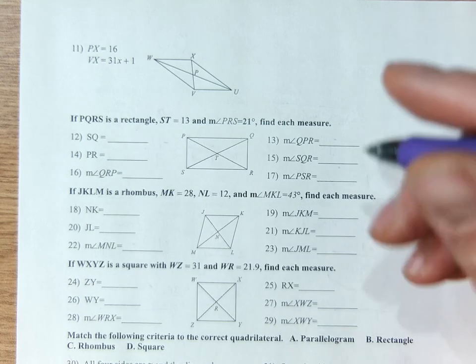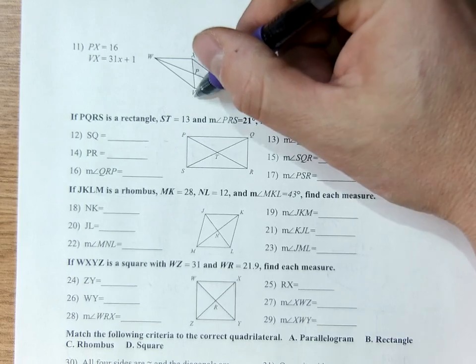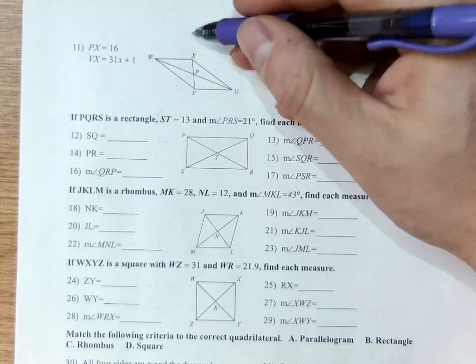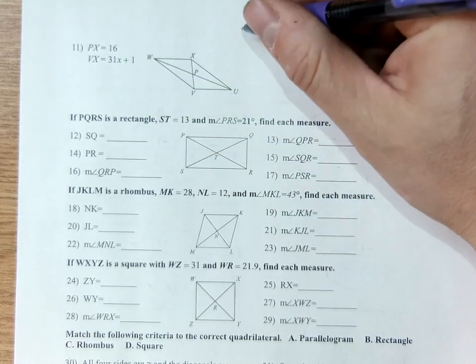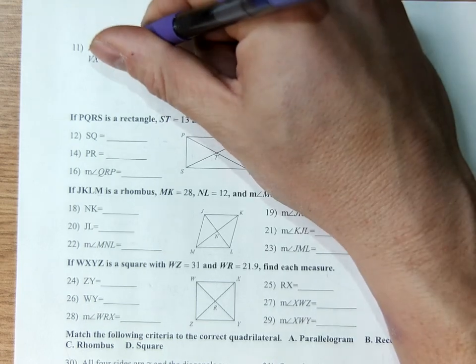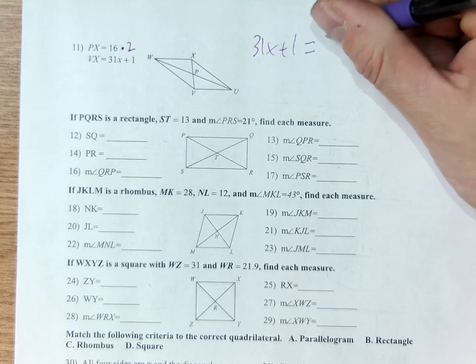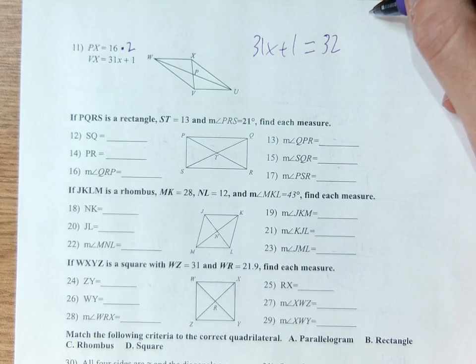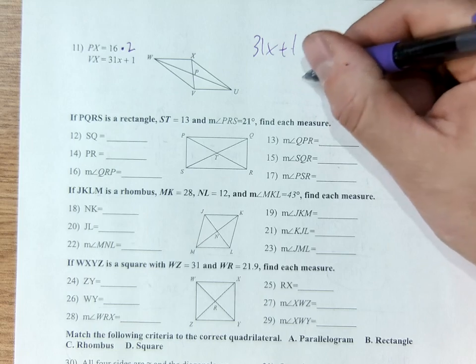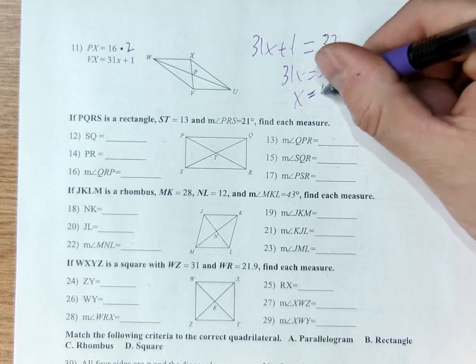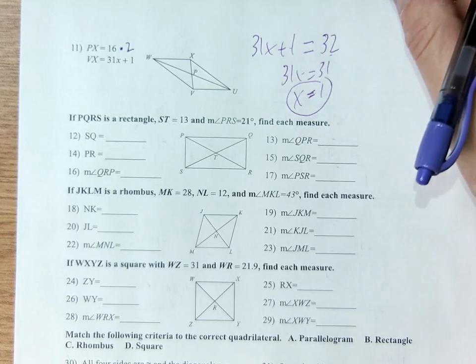So on the back here, PX and VX. PX is half of VX. In other words, VX is twice as long. So what I'm going to do, set 31x plus 1 equal to, times this by 2, because then it's equal to VX. If PX is double, it's equal to VX. Alright, so x here is 1. 1 from 32 is 31. X is 1.